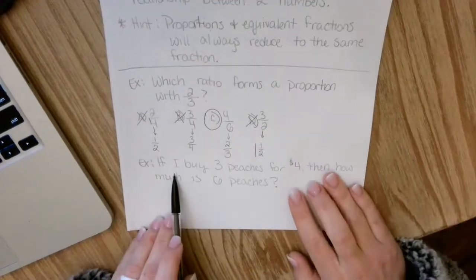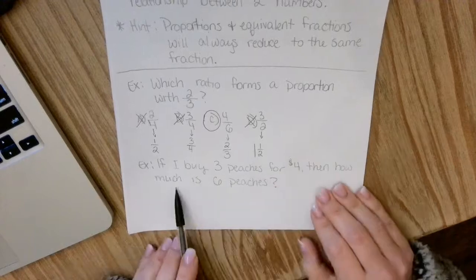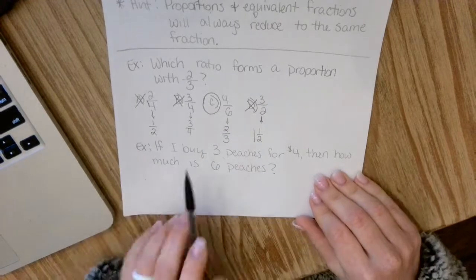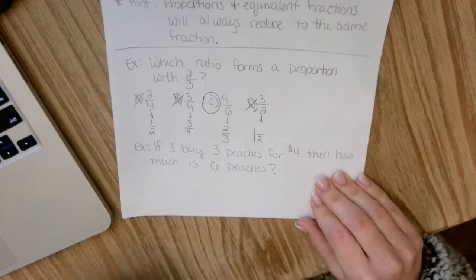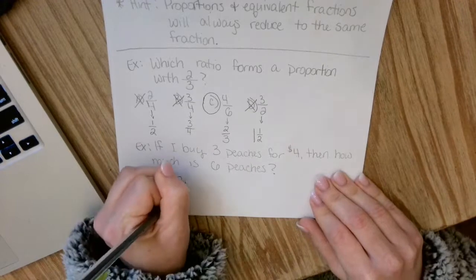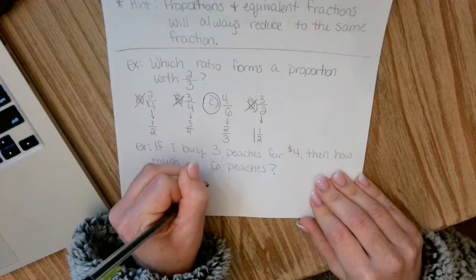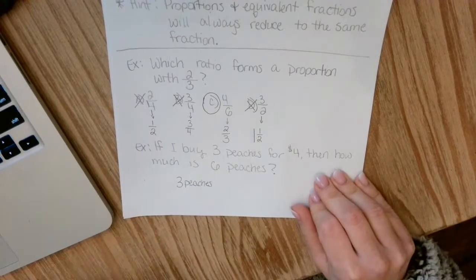So if I buy 3 peaches for $4, then how much is 6 peaches? The way I'm going to do this is I'm going to write 3 peaches and $4 as a ratio. So I'm going to put 3 peaches as my numerator. And really it doesn't matter which one is your numerator or denominator.